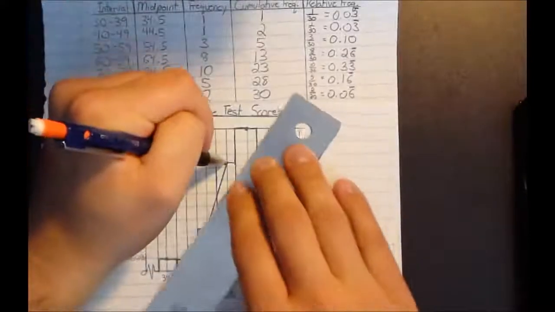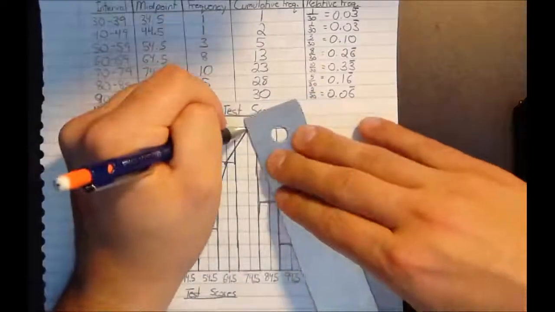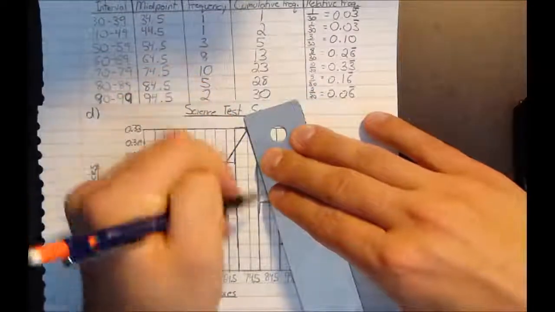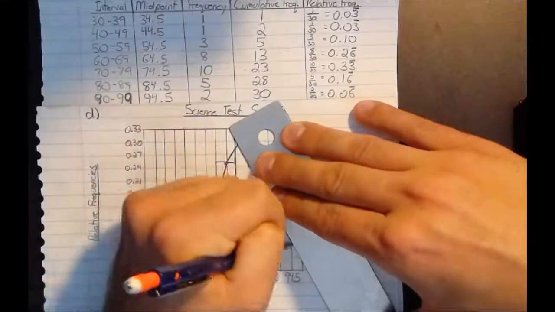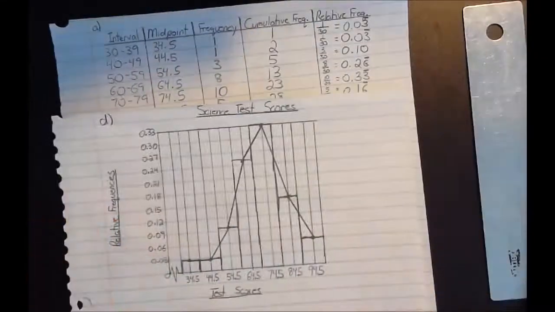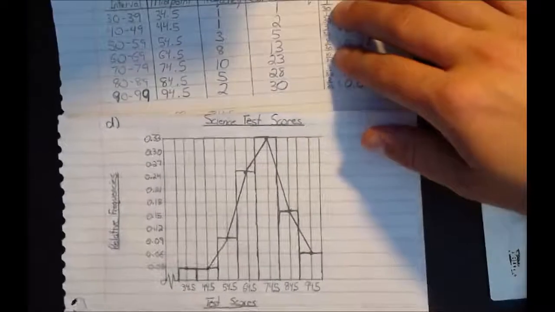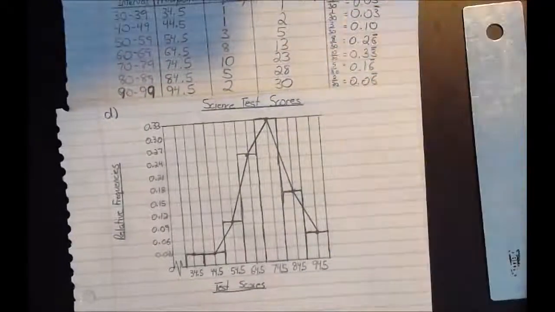Okay, and there you have it. So that is the relative frequency polygon and histogram on the same graph there. So that completes our question.